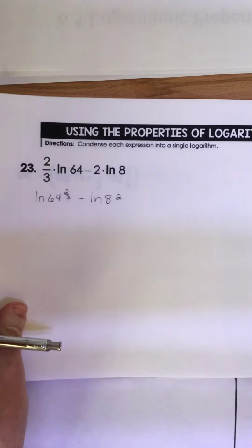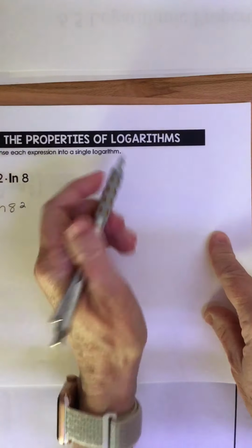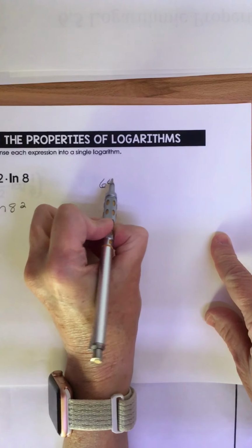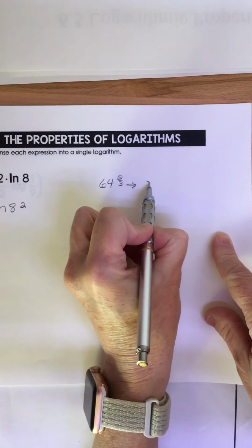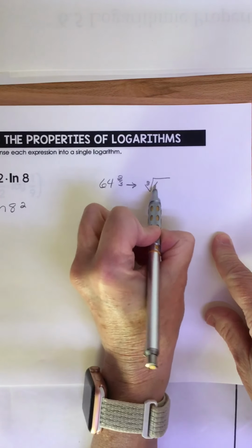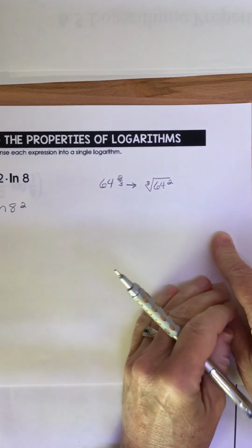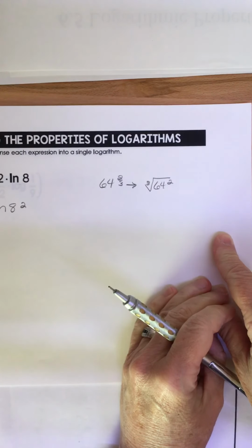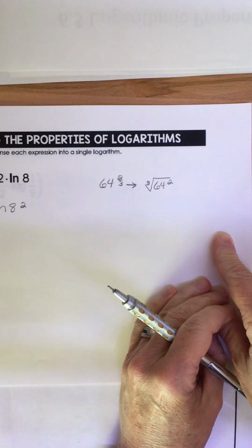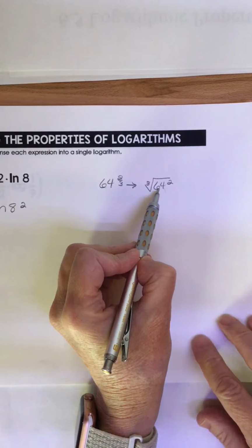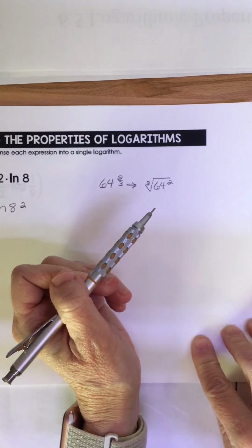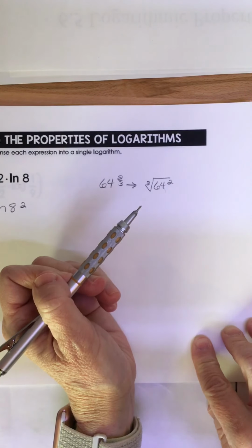So one of the things I'm wanting you guys to be able to know is that if you've got 64 to the 2/3 power, that's the same thing as saying the cubic root of 64 squared. And so then in reality we would have, let's see, I'm trying to figure out the best way to explain this, because I know that you guys have learned this in Algebra 2.